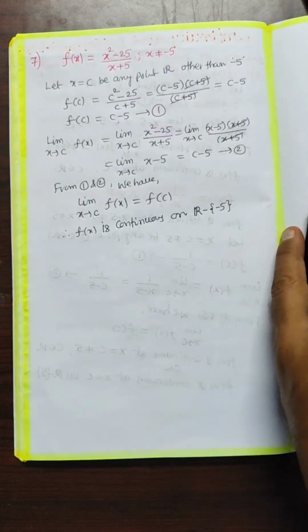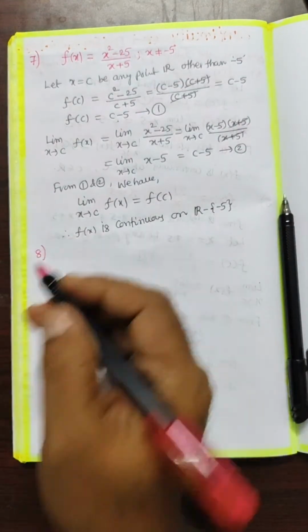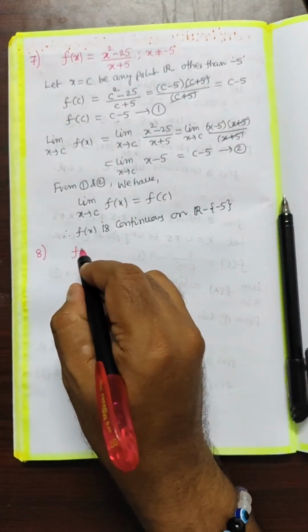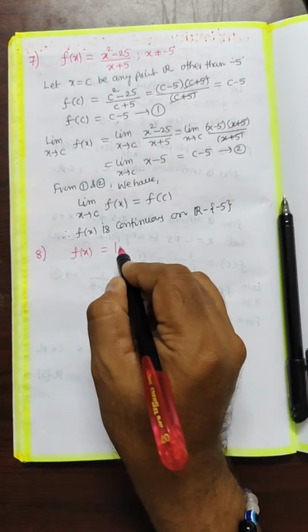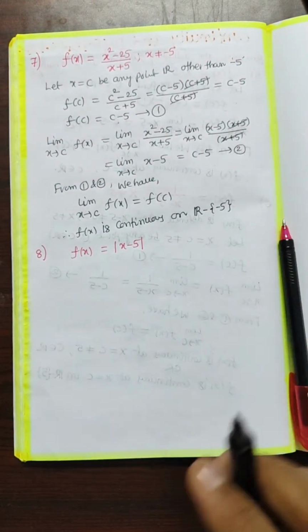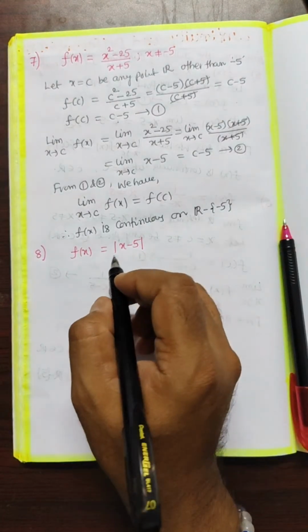Okay, let us move to question number 8. This question number 8 is the given function f of x is equal to mod x minus 5. See, mod x minus 5 we can write it in two ways.